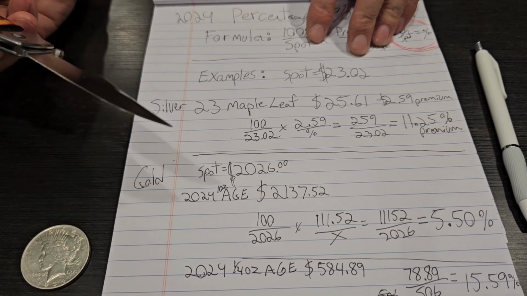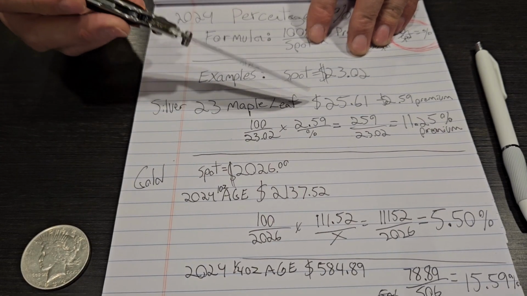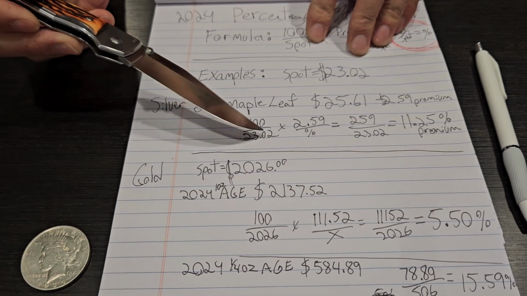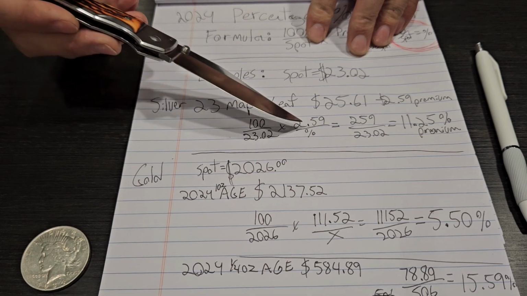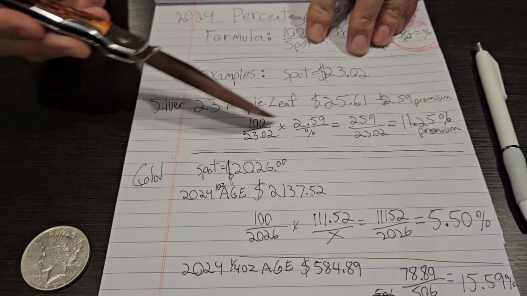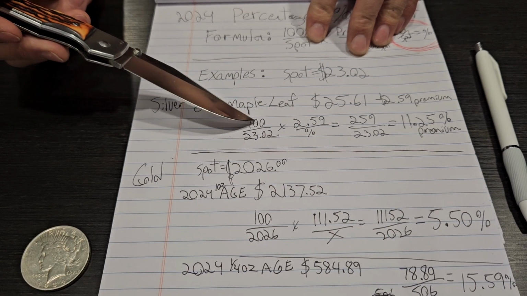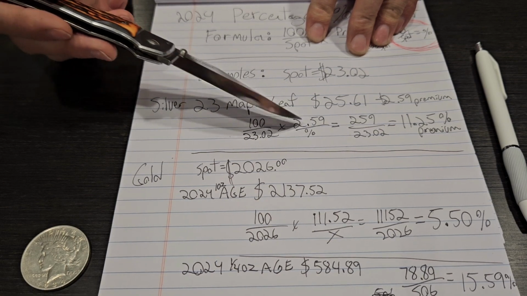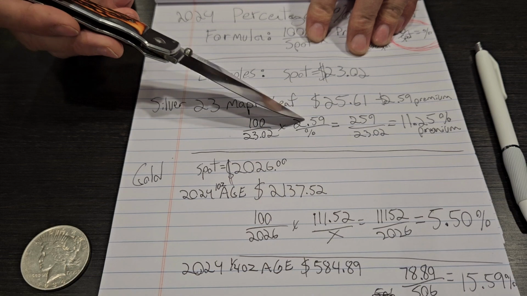Anyways, let's prove this with a little math. You do that 100% over spot, and then you have your 259. We can just eliminate this whole thing right here because we're looking for 100%. Let's just get rid of this decimal on our amount over spot, or premium, right?